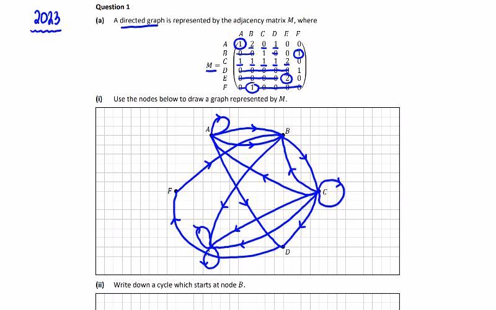So that's my graph. A cycle has to be complete and end up back at the same place. A cycle which starts at node B. Okay, there's probably a few of them. Node B, we could go to C, back to B. B to C and back to B will be 1. We could go from A to B, and then B to C, C back to B, and we can't get back to A that way, so that wouldn't be 1.